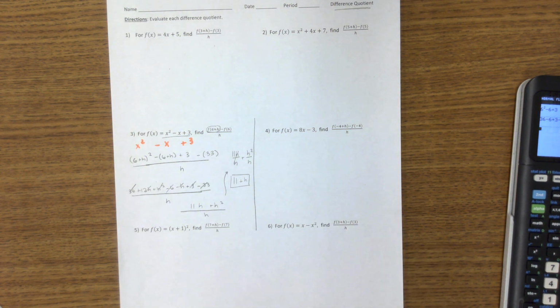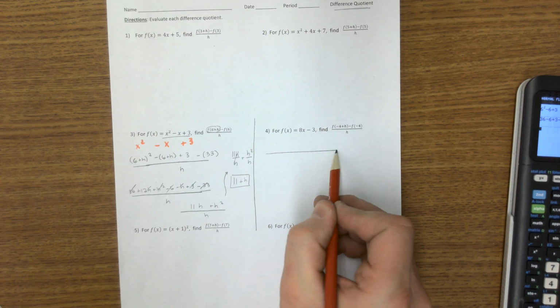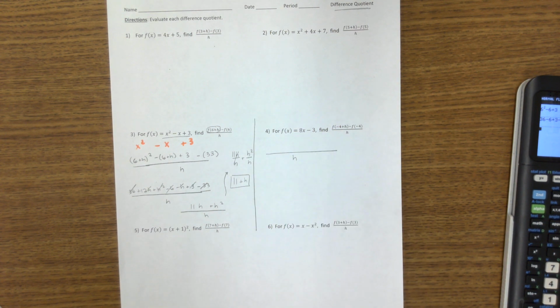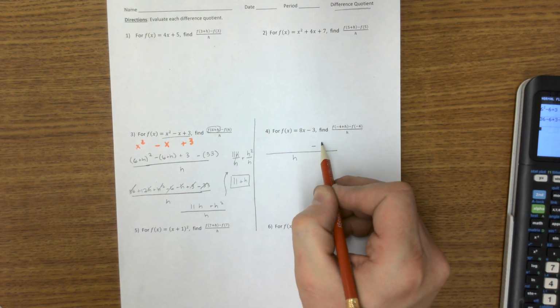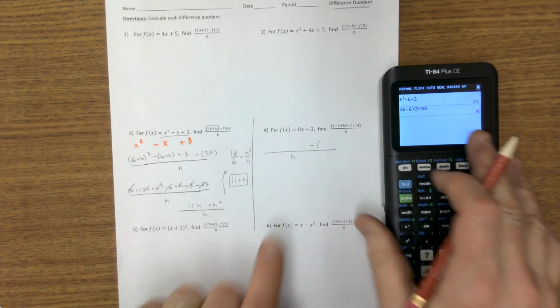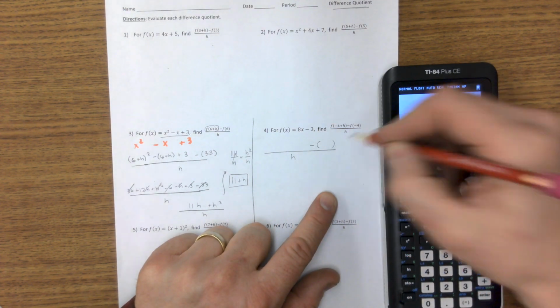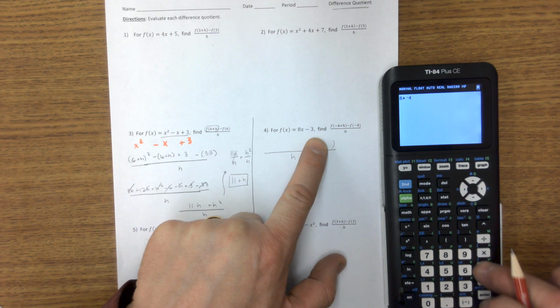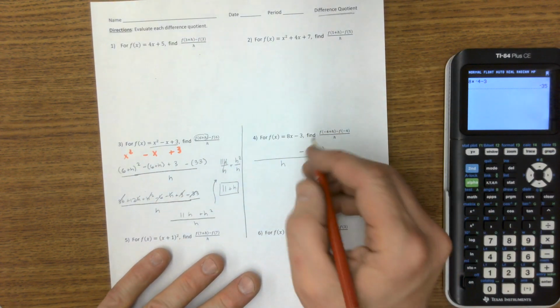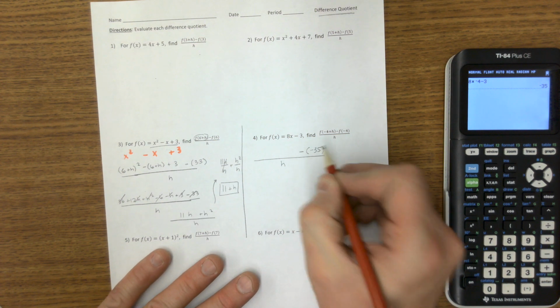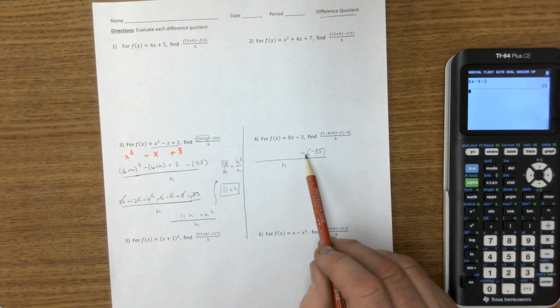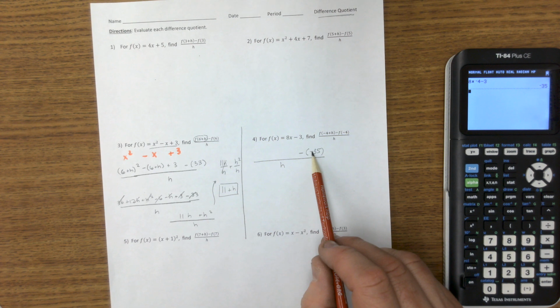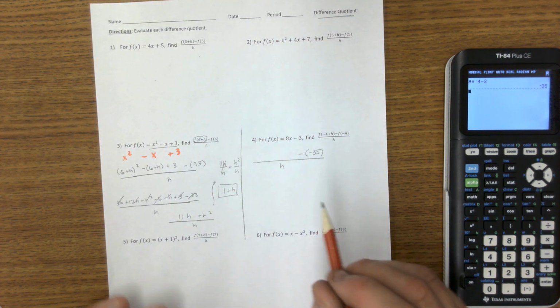All right, let's do one more. Same deal. I'm going to start off with an h at the bottom always. I'm going to subtract the value of negative 4. So I always just go ahead and write it like that. 8 times negative 4 minus 3 is negative 35. Be careful here. This is a subtraction problem, but I'm subtracting a negative. That's going to turn into a positive at the end.